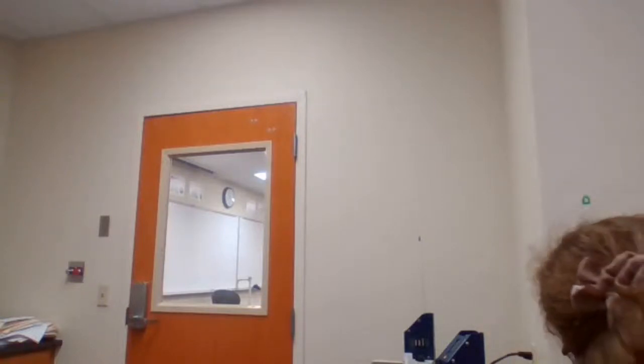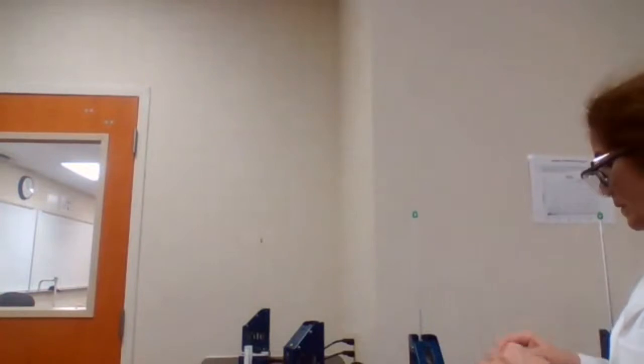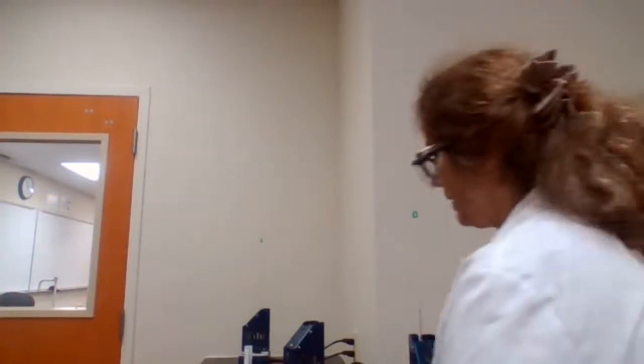Okay, this sample started melting a little early. It's 49, 49 for initial melting. It's probably slightly off, and 52. Good. Going to turn it off. I have the melting point for ether.